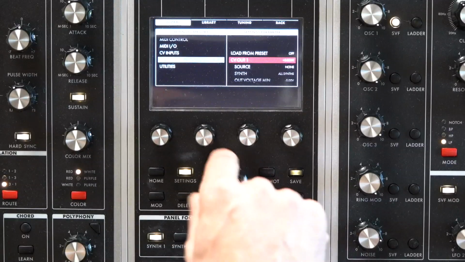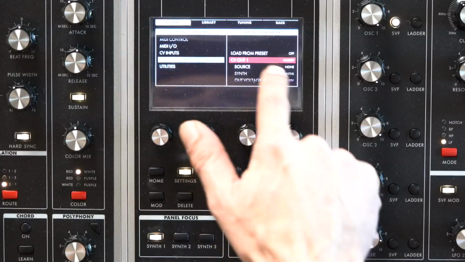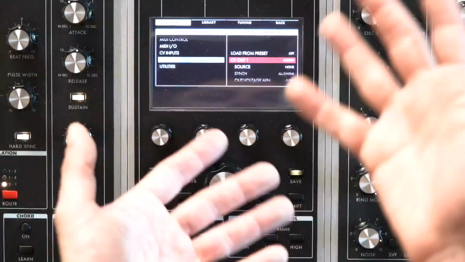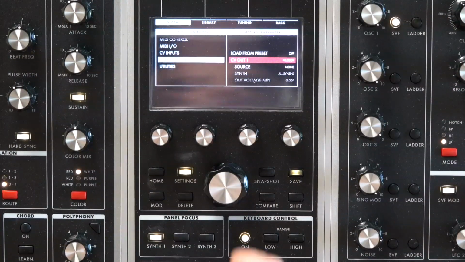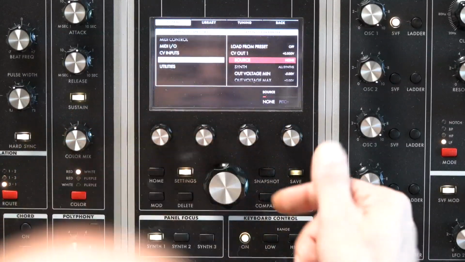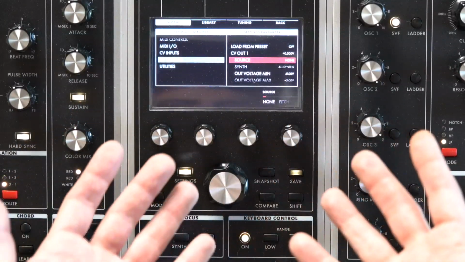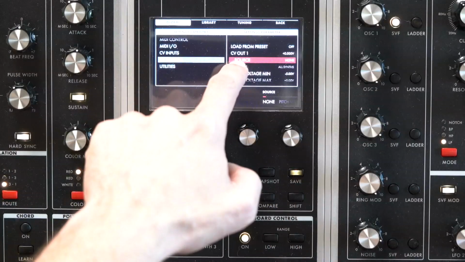It has been the case that the CV inputs could be programmed to have several different functions, both controlling sound parameters and controlling preset number and sequence number and things like that. The CV outputs now have some new abilities. If you go to the CV outputs menu, these settings are now saved per preset, in case someone is asking about that. So you can choose a source. What is the source of the voltage that's going to be at CV output 1?